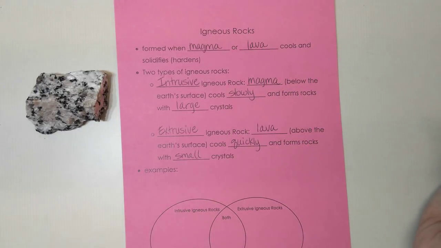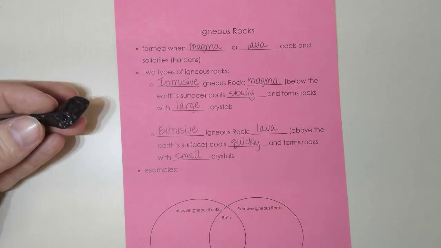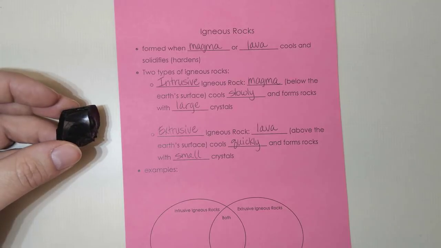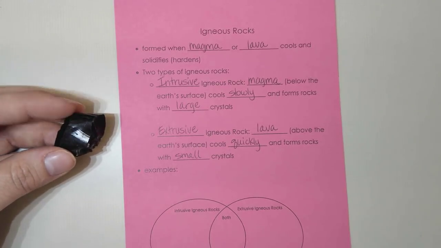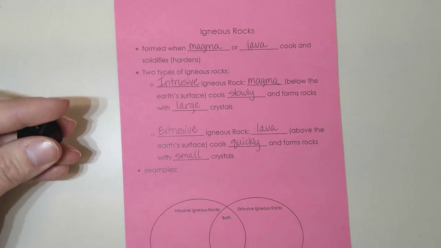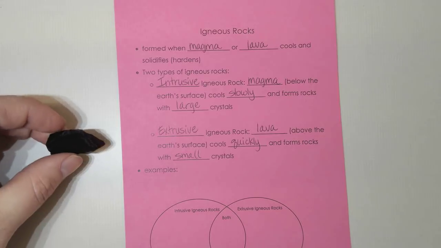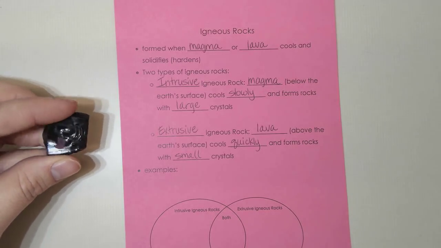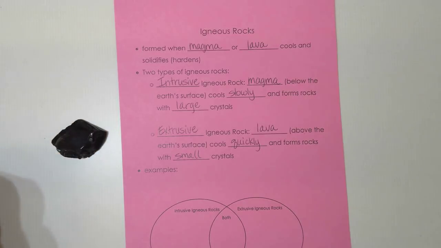One example that you may have seen before is called obsidian. Obsidian cools so rapidly that there are essentially no crystals forming. It looks very smooth. Sometimes it's even called volcanic glass. Okay. So you can see that you cannot see the crystals or the little specks like you can in granite.